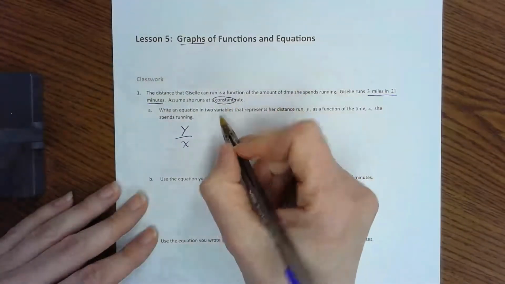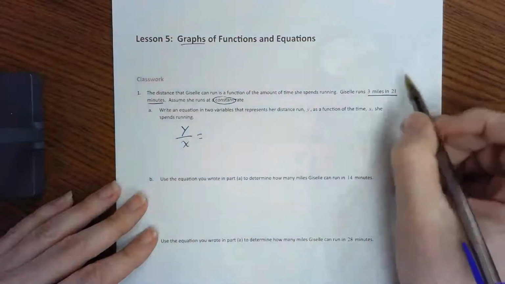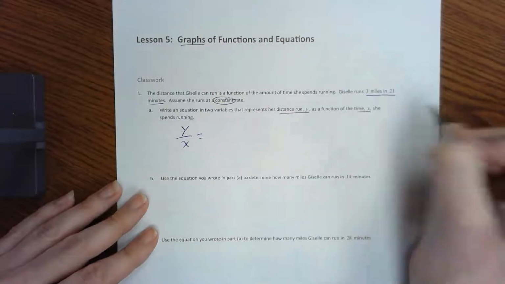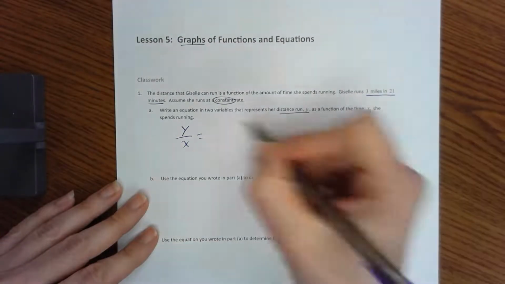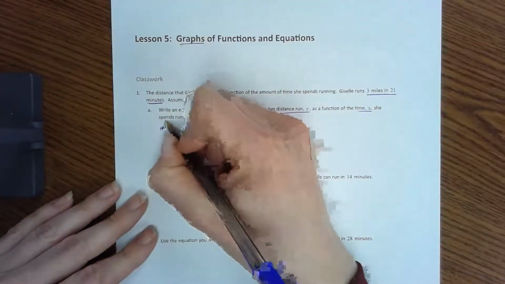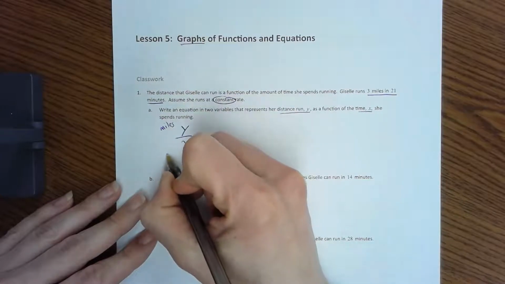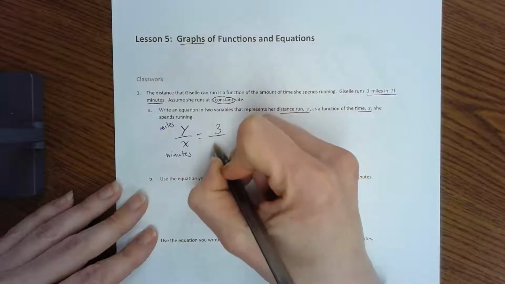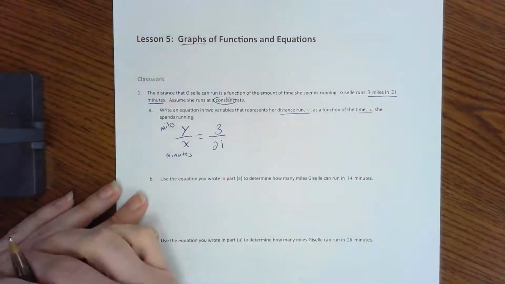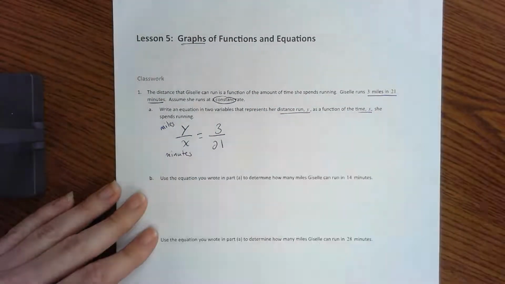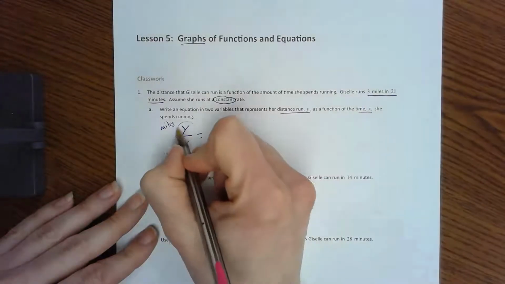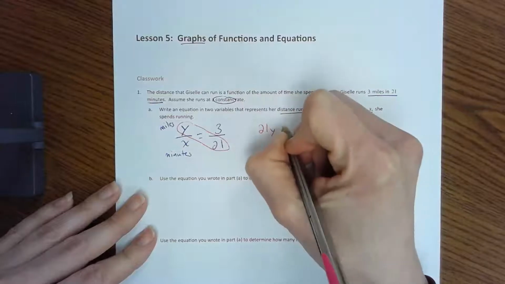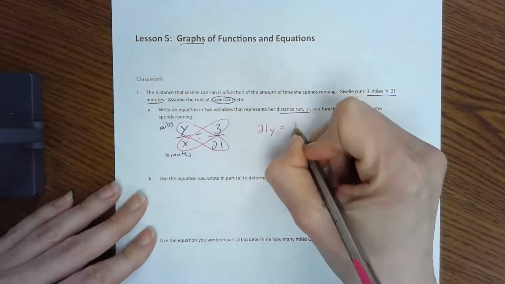Now we're going to set that up for our proportion here, keeping in mind that distance is y and time is x. So in this case this is going to be miles, and this is minutes. So we run 3 miles in 21 minutes. And then remember, what we've been doing is using cross products. So we have 21 times y equals 3 times x.